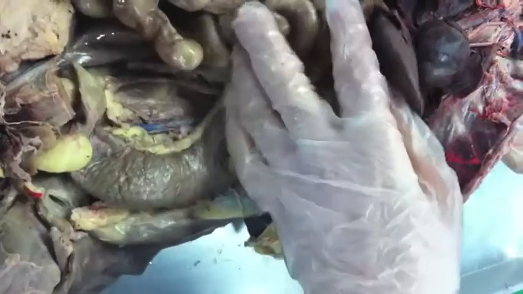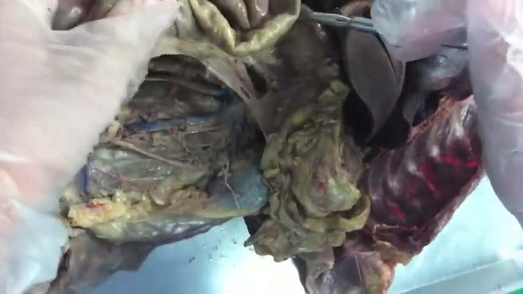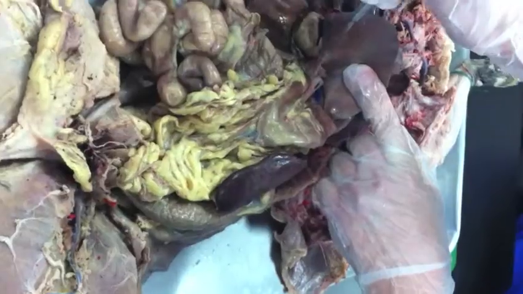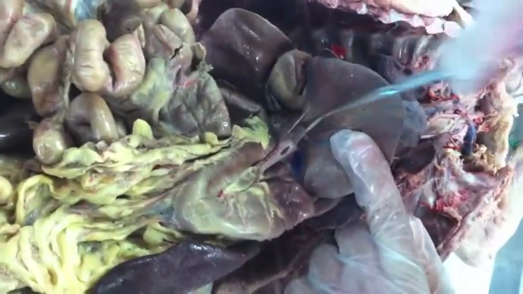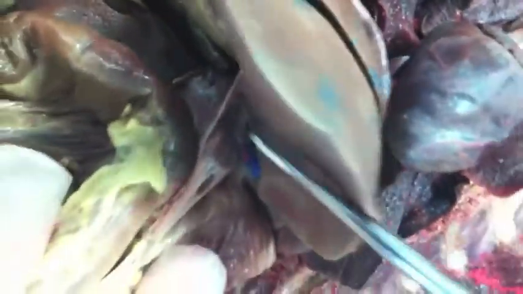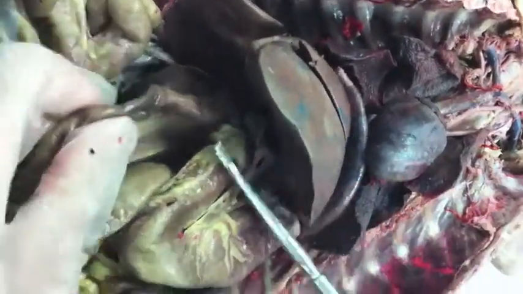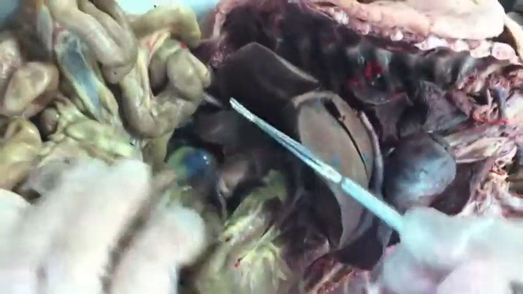Greater omentum, this thing. Your lesser omentum. Where's the lesser? It's underneath the liver. Oh, the lesser omentum, right here. You got the pancreas? Was it that stringy thing or the whole thing? The stringy thing. Pancreas is right here. Duodenum is right here.